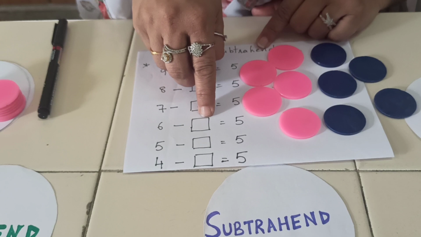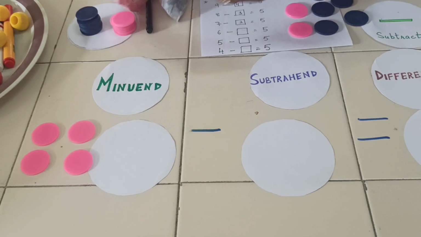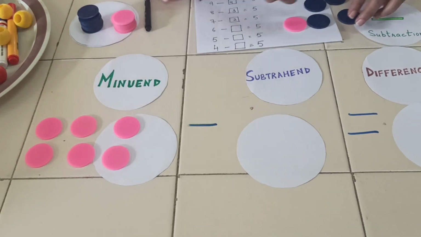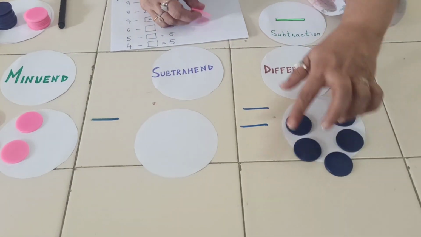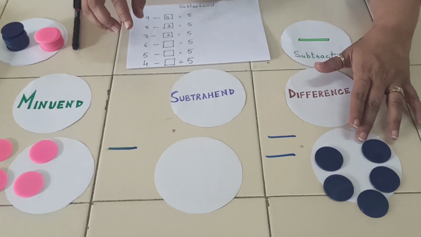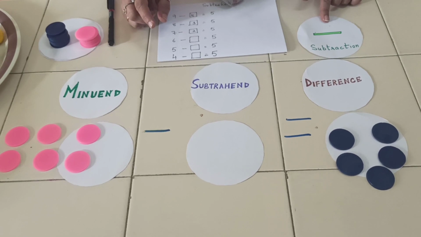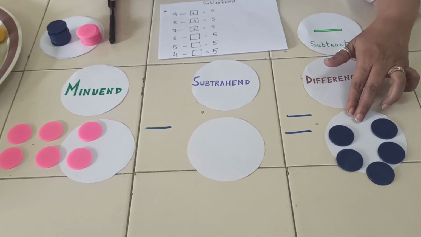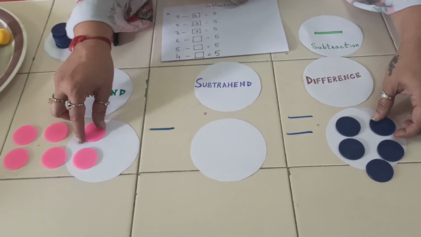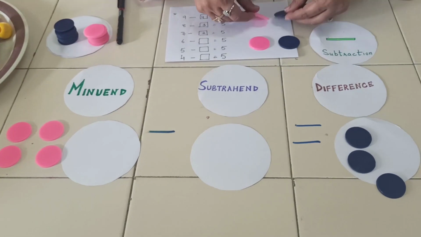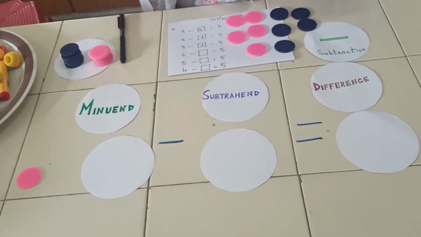6 minus dash is equal to 5. I'm going to place 6 counters here, and here the same 5. Now, as you all know, what do we need to do? Subtraction. Yes, we need to subtract. That means I'm going to remove 5 counters from the minuend: 1, 2, 3, 4 and 5.